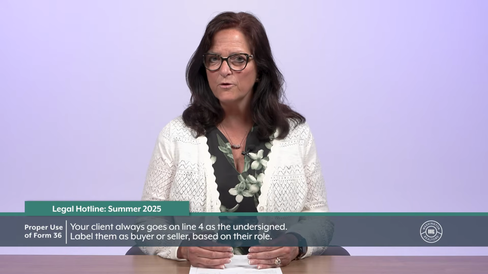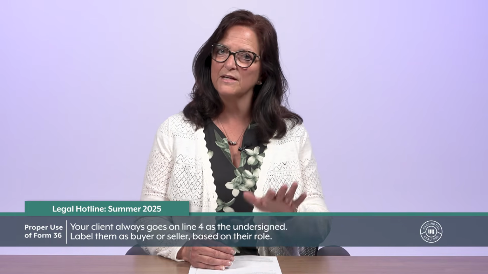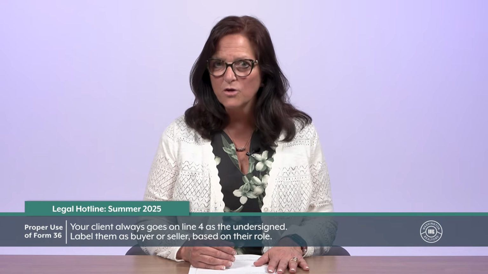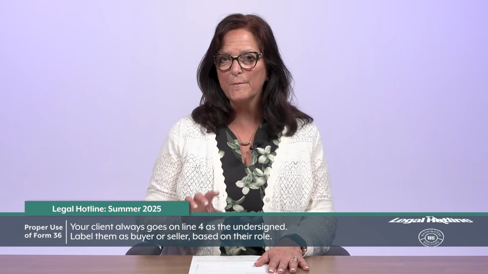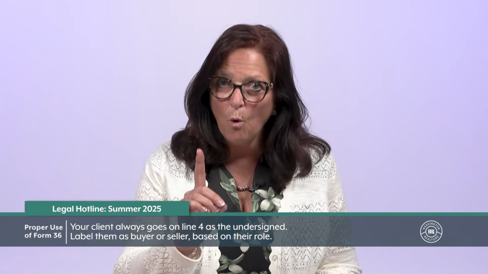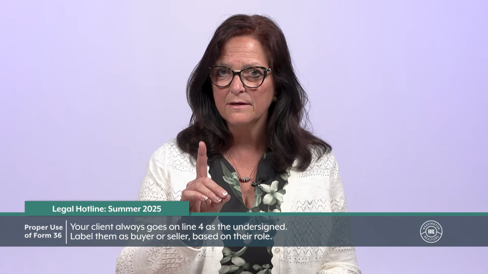You will use a Form 36 if you're the listing broker drafting a counteroffer for the seller, and you will also use a Form 36 if you are the buyer broker drafting a counteroffer for the buyer. And whoever it is that you represent in the transaction, your client's name goes on line 4, identified as the undersigned in the boilerplate language of the form. And the reason this is important is because the undersigned refers to who is signing the counteroffer.